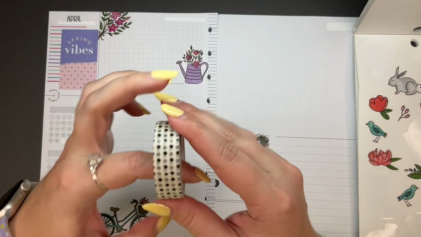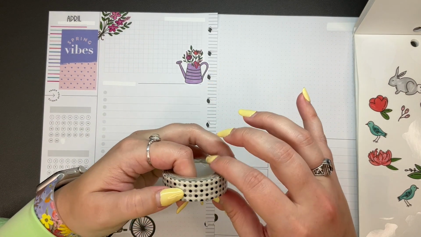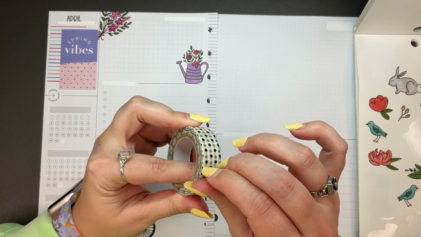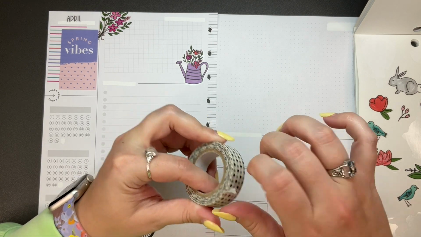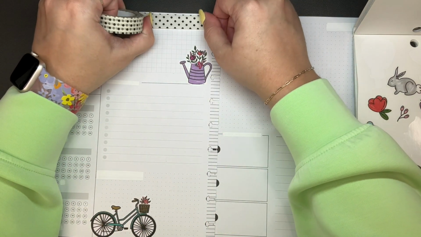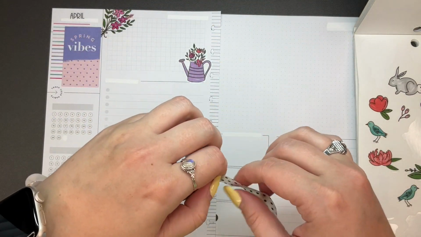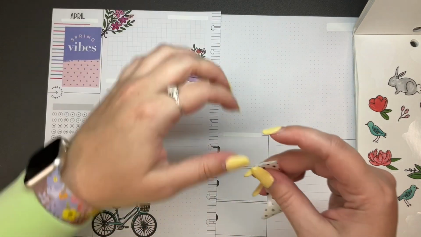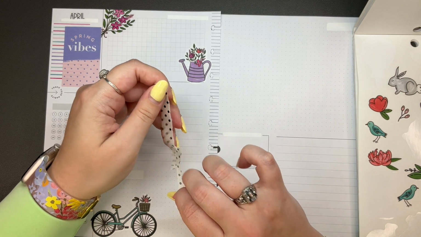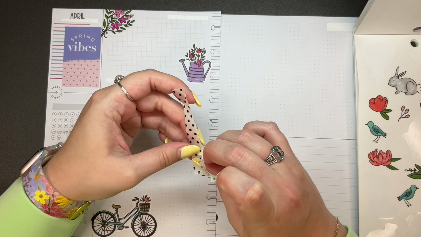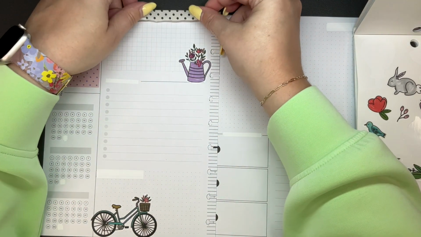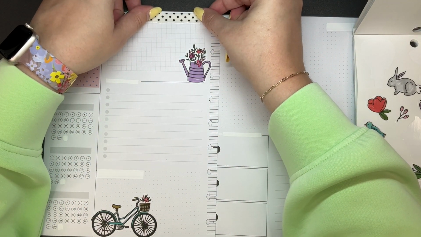I have this polka dot washi. And I'm going to bring in some of this. I also had this Spotty Dotty one pulled out, but I feel like this one is better. And there's polka dots in that, so I feel like this will add a little bit of cohesiveness. I am going to rip it though, so it's just a tad bit wider than I would like for it to be. So we'll put some of this up here.